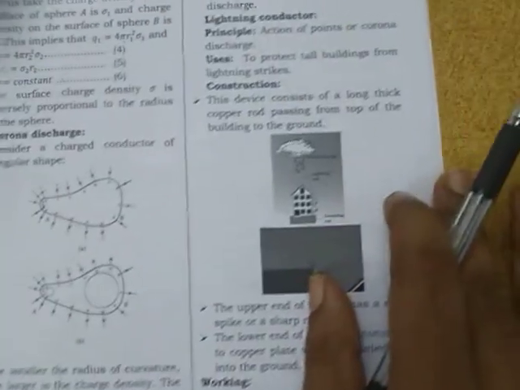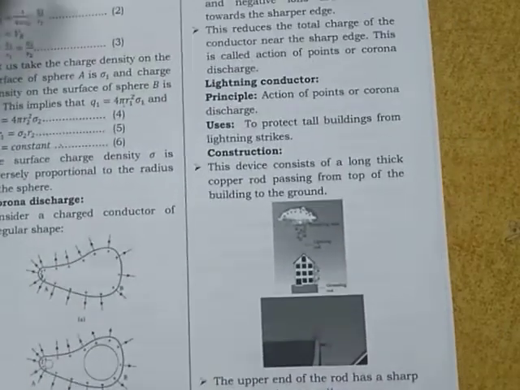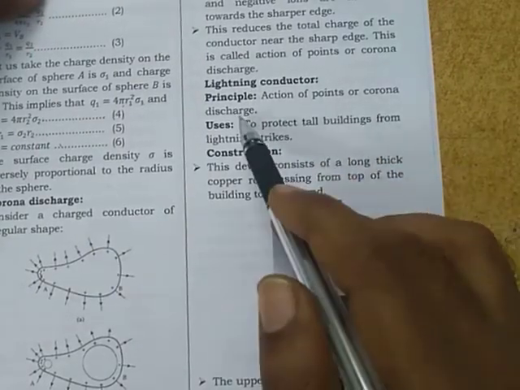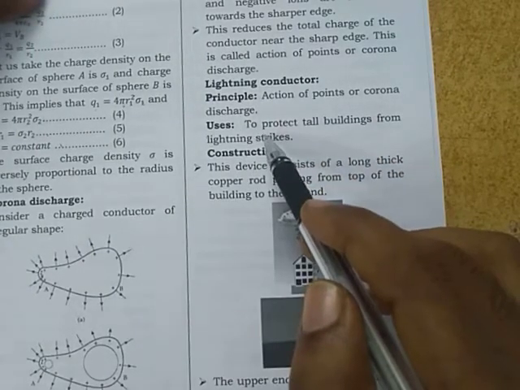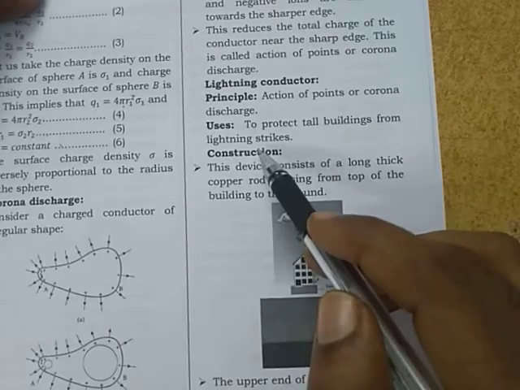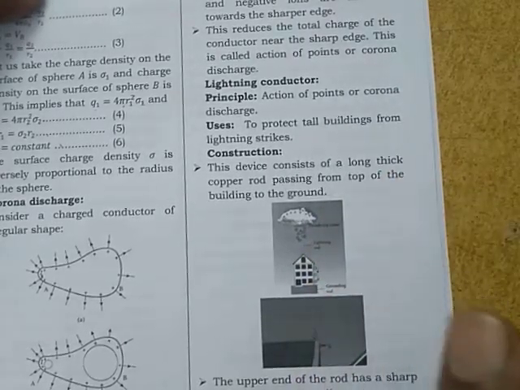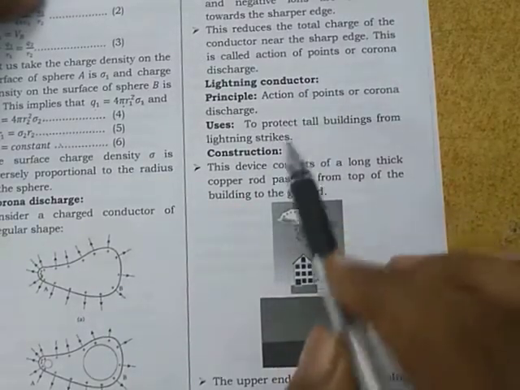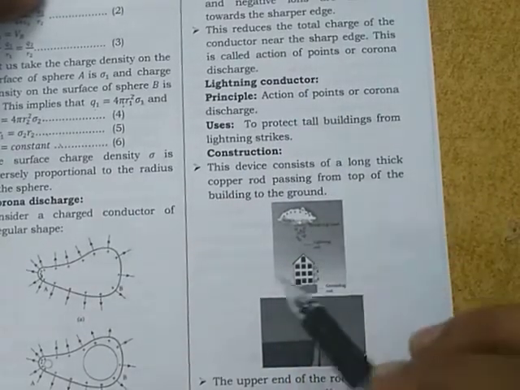Then let us see the lightning arrestor. The lightning arrestor works on the principle of action of points or corona discharge. It is used to protect tall buildings from lightning. It does not reject the lightning, it will divert the lightning.